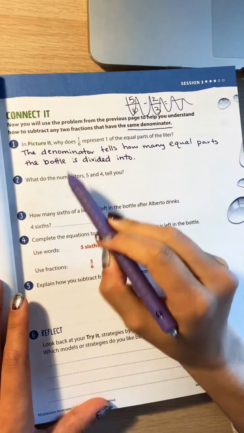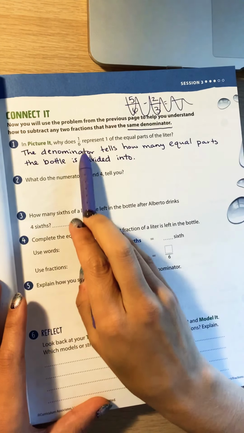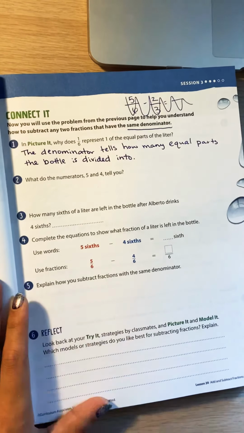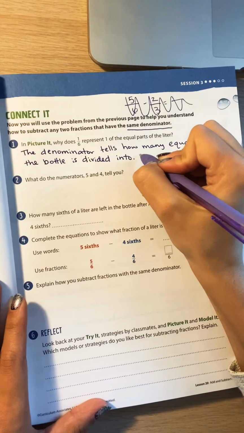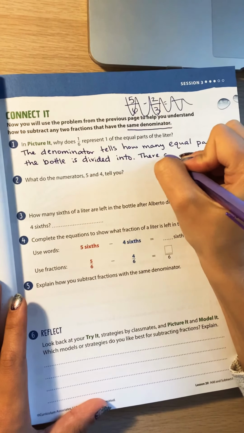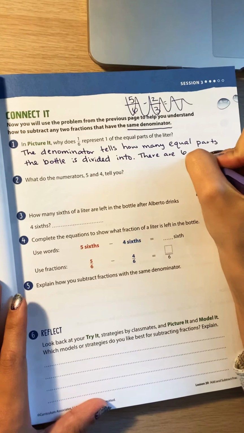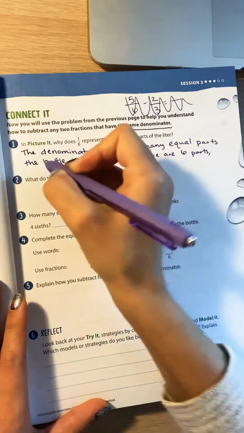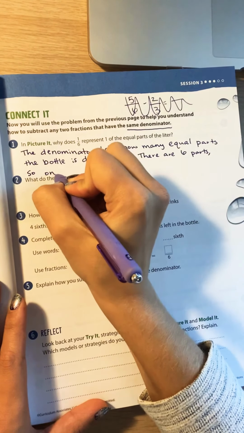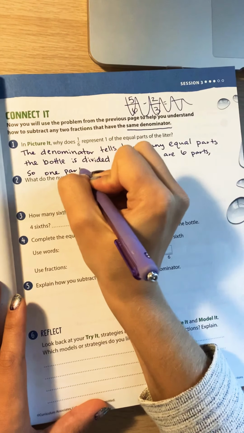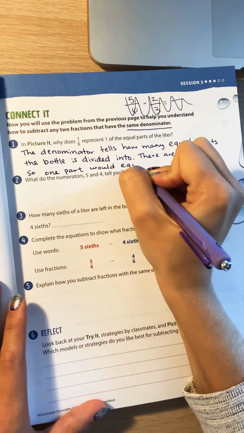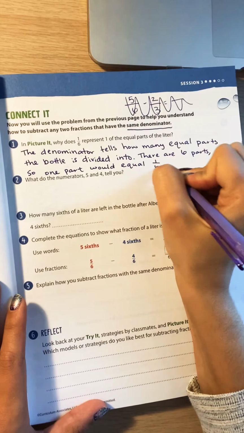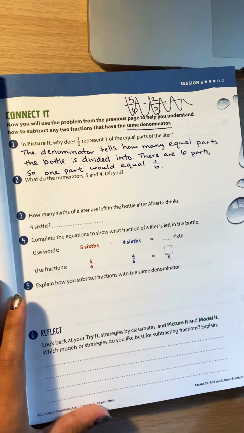Okay, so if the denominator is 6, that means that there are 6 equal parts. So one part would equal 1/6. So there are 6 parts. So one part would equal 1/6. Okay, it's kind of confusing.